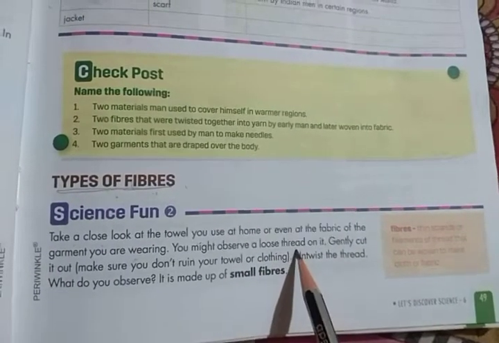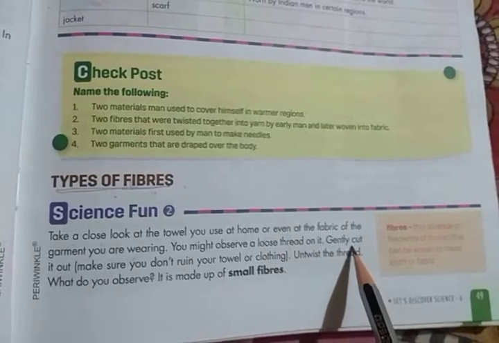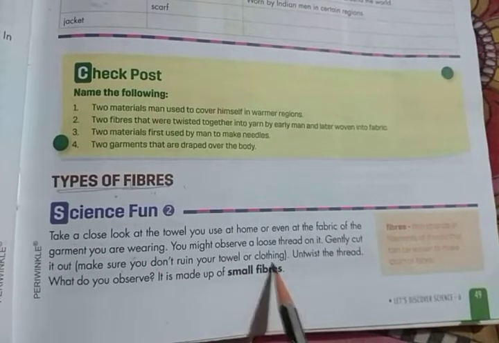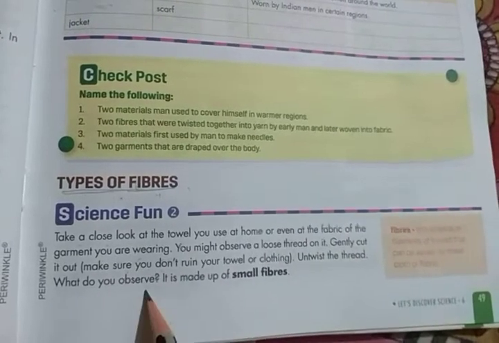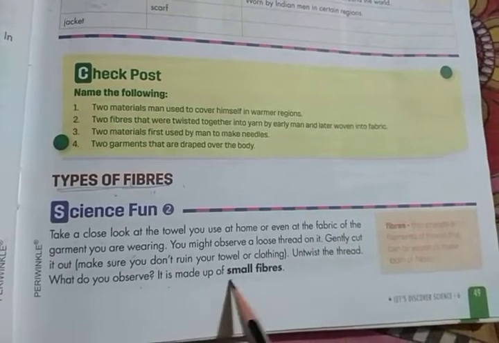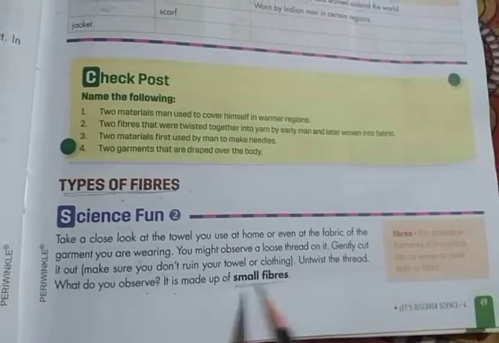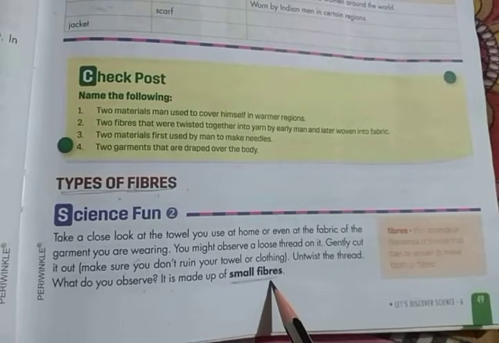Gently cut it out, making sure you don't ruin your towel or clothing. Untwist the thread. What do you observe? It is made up of small fibers. Thread means small fibers.